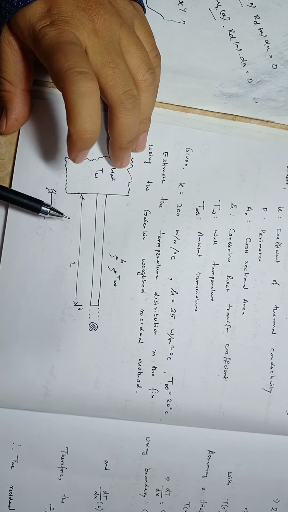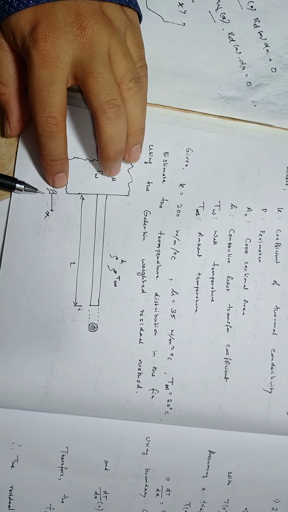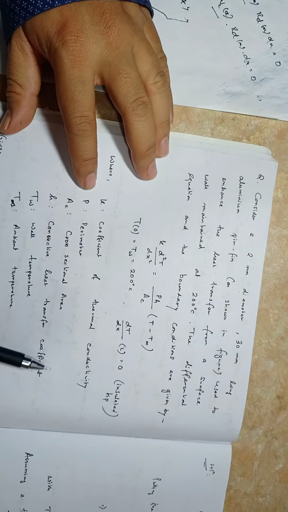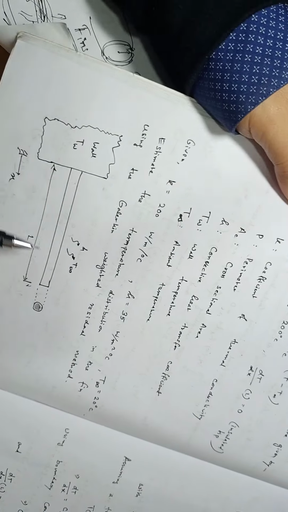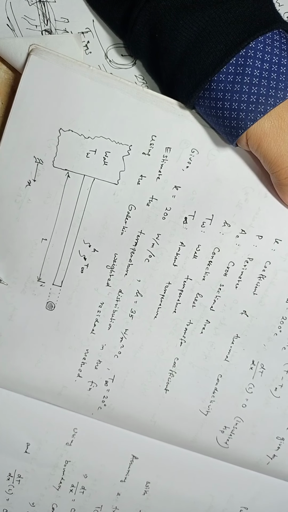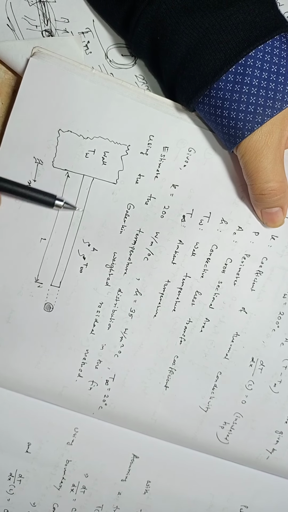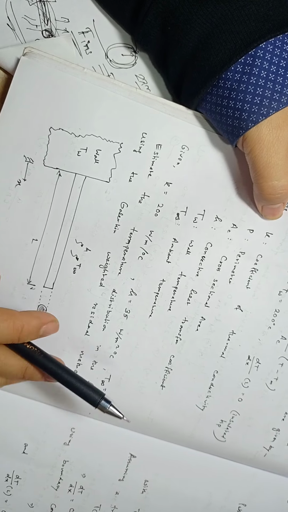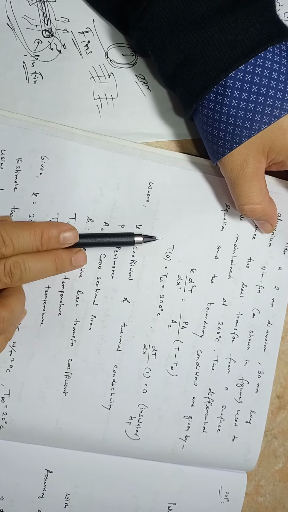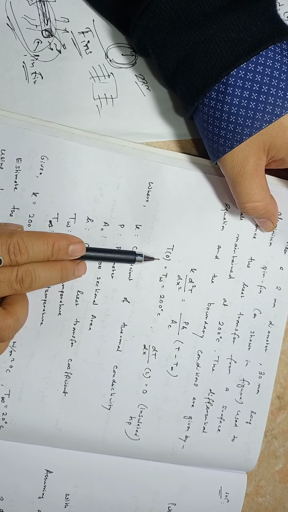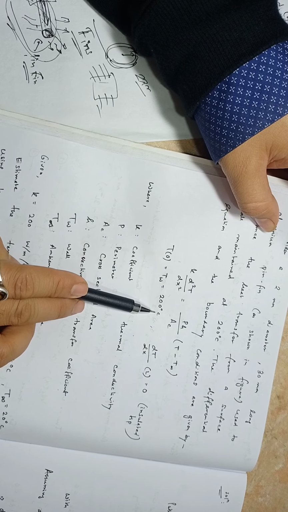At x equal to 0 is the wall, because the starting point is the wall, and x equal to L is the ending point of the pin fin. At the starting point, at x equal to 0, we know the temperature is the wall temperature, 200 degrees centigrade.